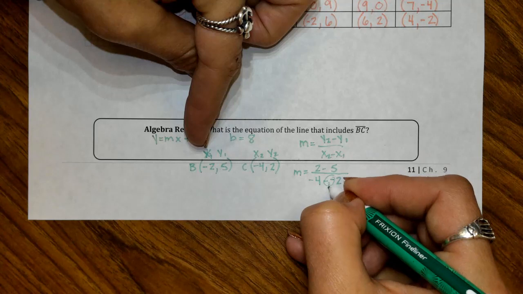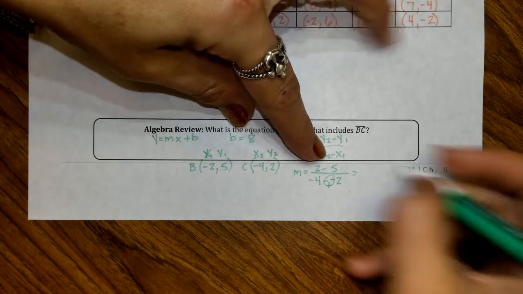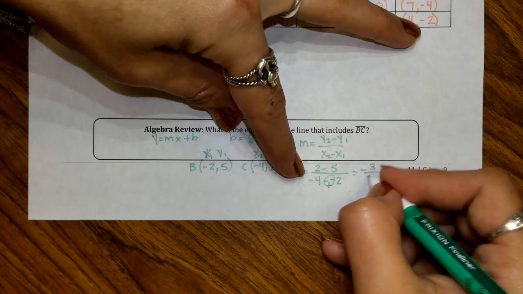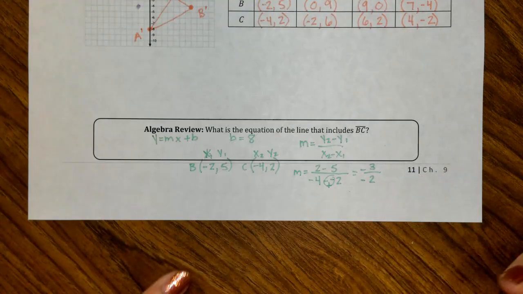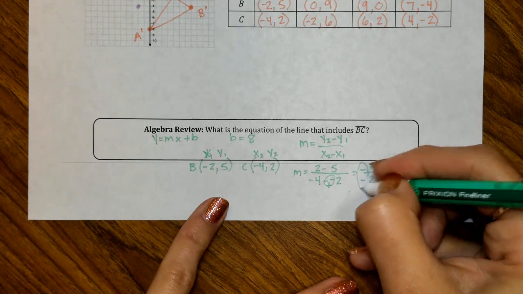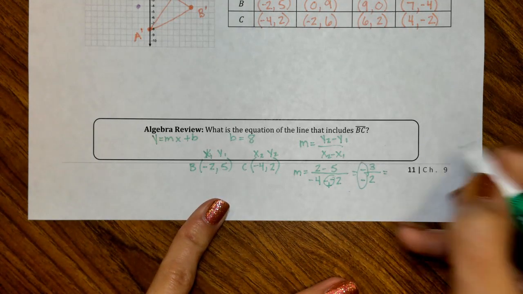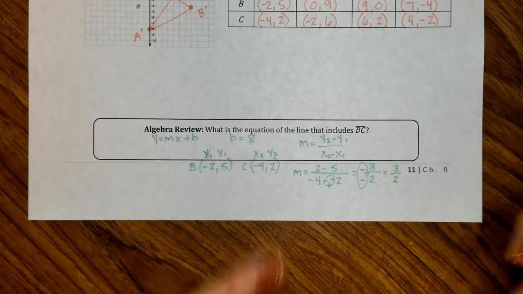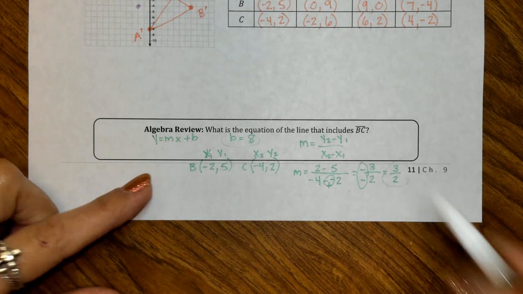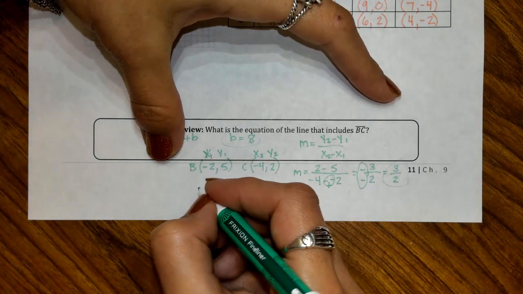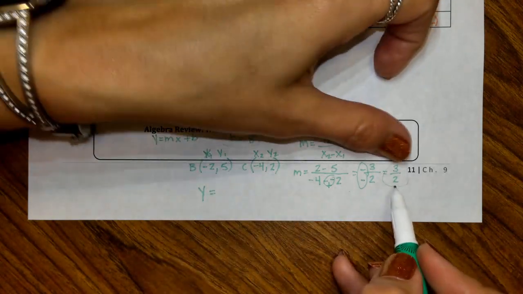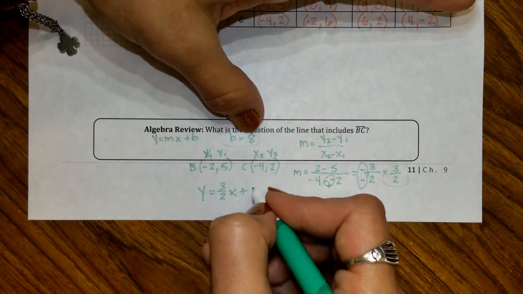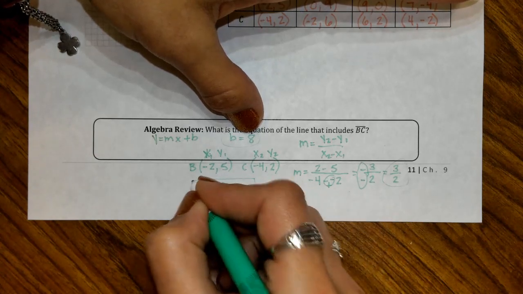Remember that this becomes a positive. So we have 2 minus 5, which is going to give us a negative 3. And we have a negative 4 plus 2, which gives us a negative 2. Remembering that a negative and a negative becomes a positive, our slope is going to end up being 3 over 2. So in the long run, here's B, here's M. Our final answer: y equals 3 over 2 x plus b. B is a positive number, 8. Here is our algebra review.